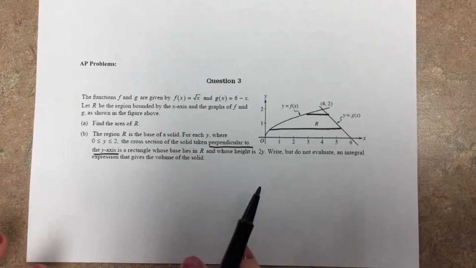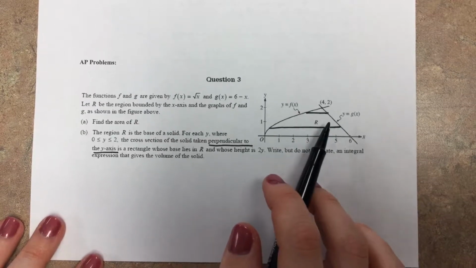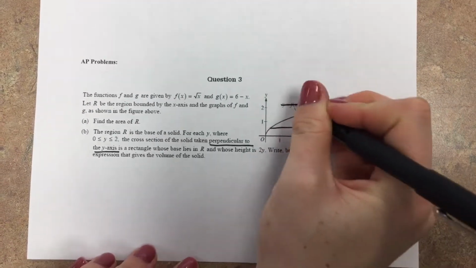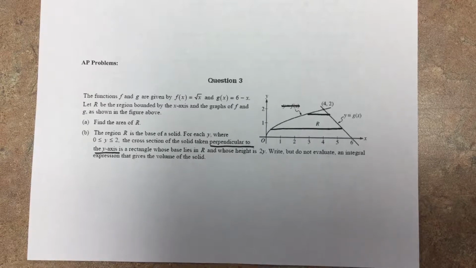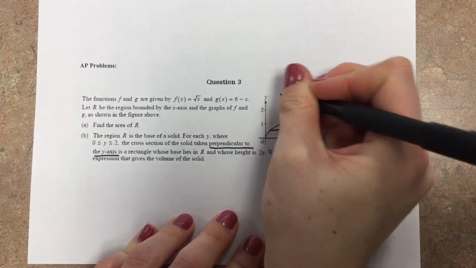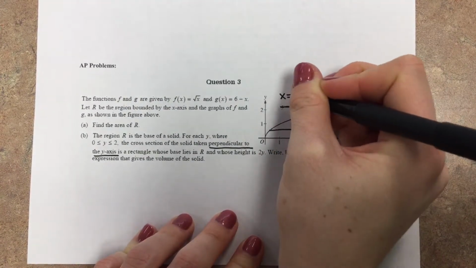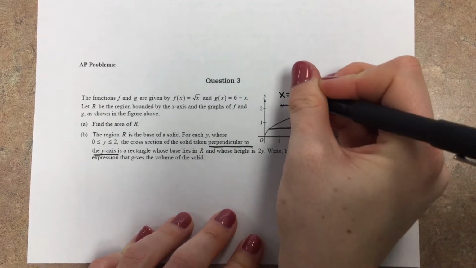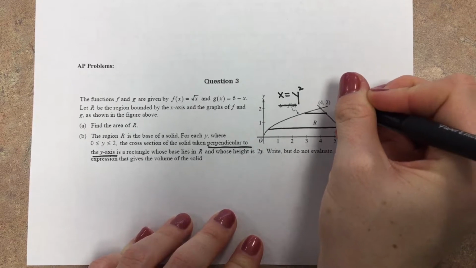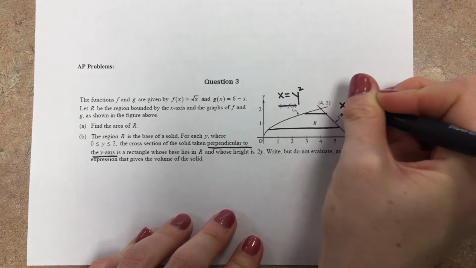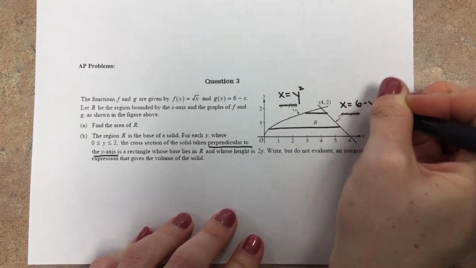Okay, so the first thing we need to do is set up what our base looks like. We can no longer use y equals the square root of x as this function. What should we use? X equals, wouldn't be the square root of y. It'd be y squared, good. And then this one, we can no longer use y equals 6 minus x. We'd write it as x equals 6 minus y.